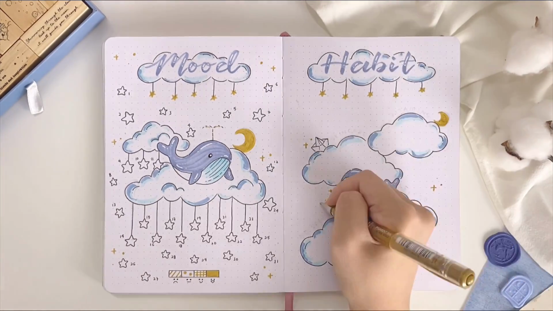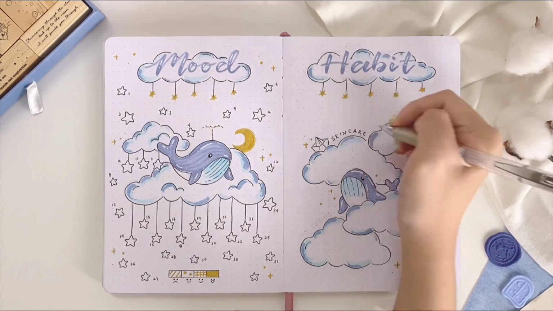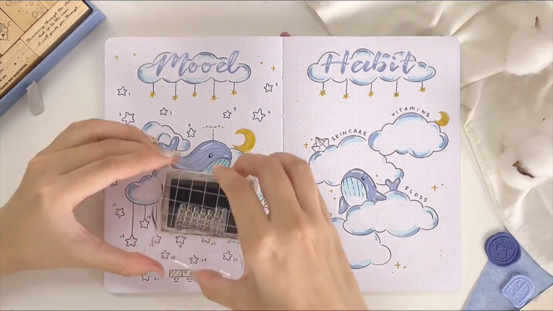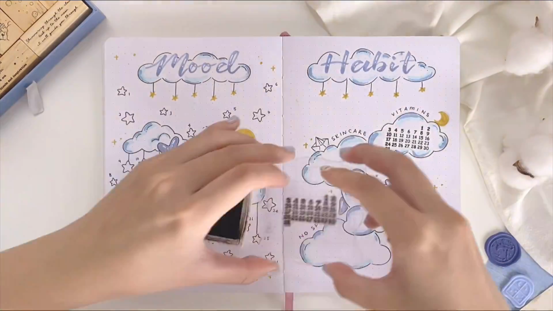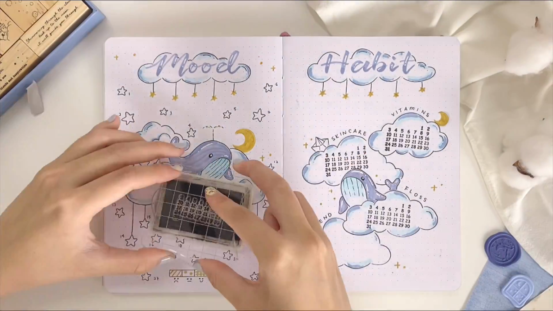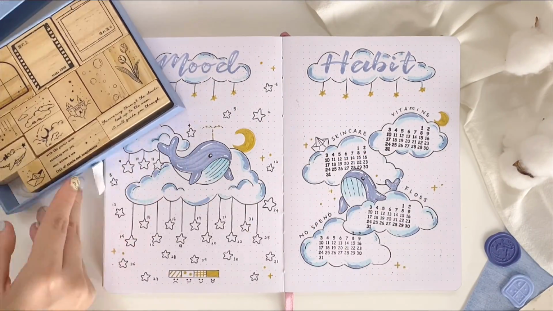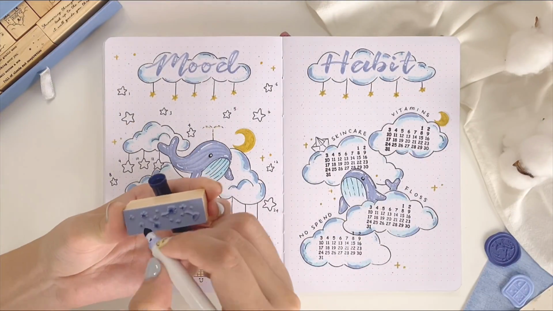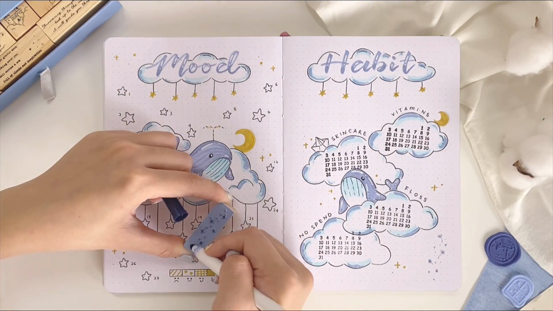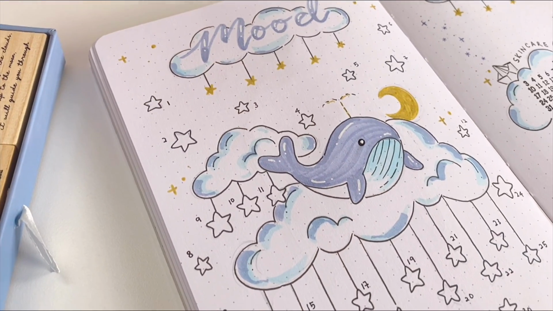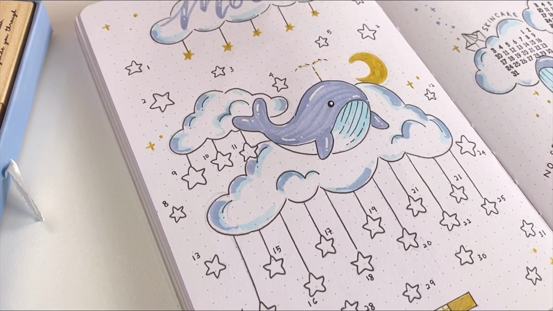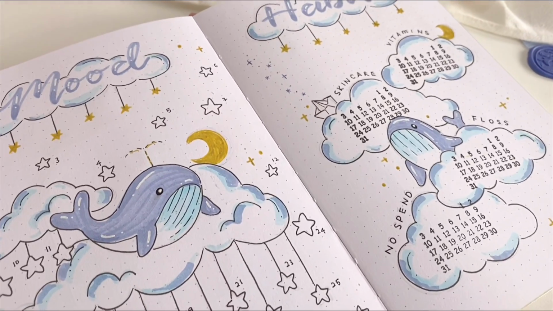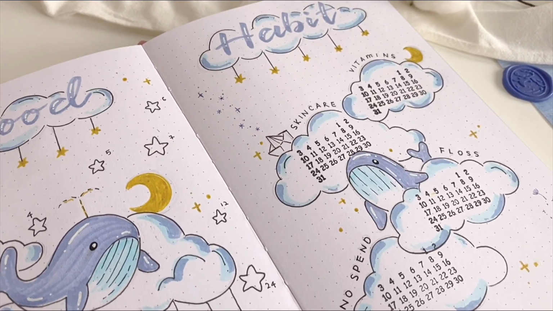And you know how lazy I am to write down the numbers of the month, so I just used these rubber calendar stamps that I got from Shopee to stamp out the month. And I really like how fast and easy it is with these stamps, and I also like how clean and neat they look if I don't accidentally mess up with the ink. So yeah, I really love how my mood tracker and habit tracker turned out, and I guess this might be one of my favorites of all time.